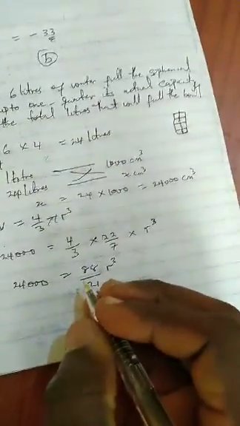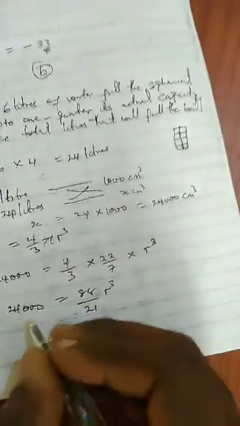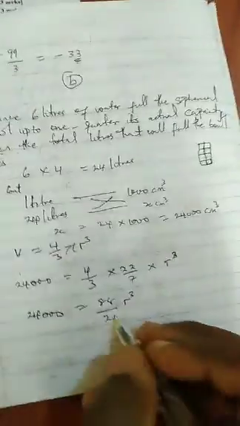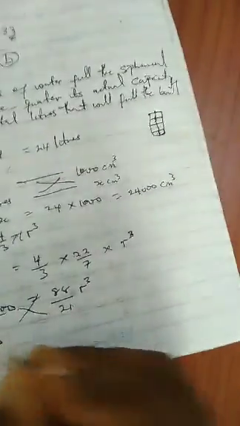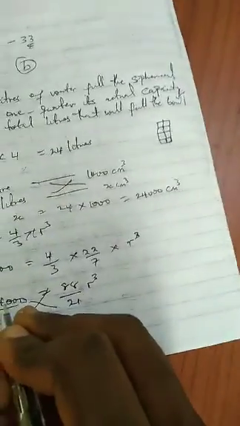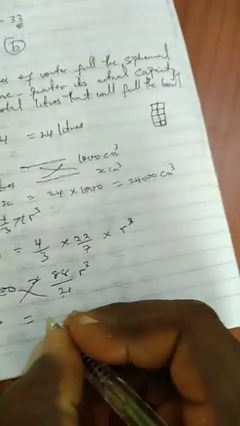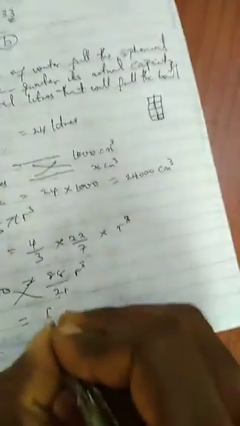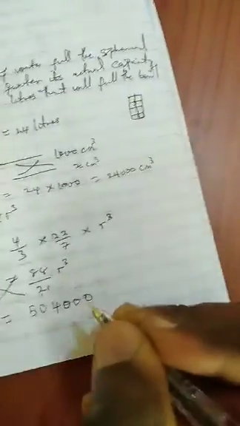So we can cross multiply this over 1. This times this, we have 88 r cube equals 24000 times 21, and we have 504000.